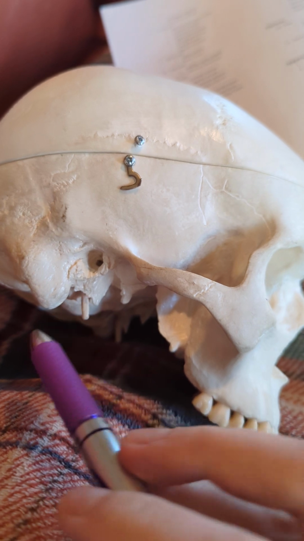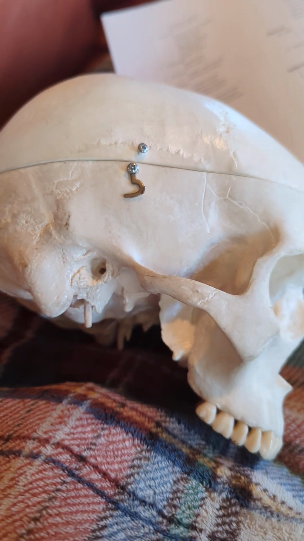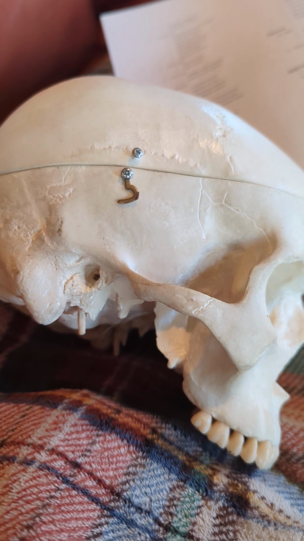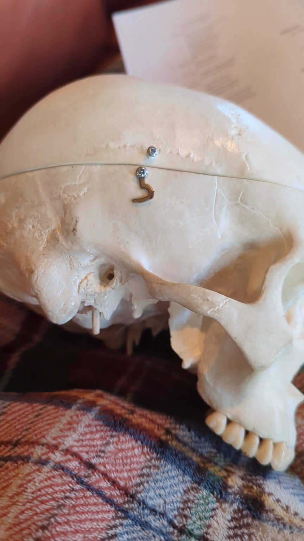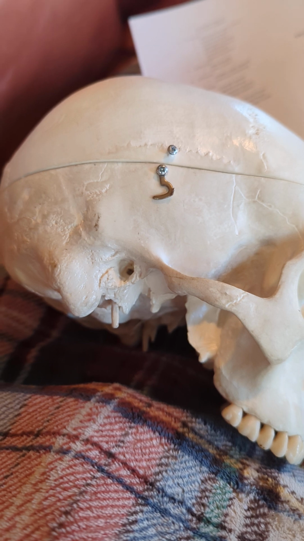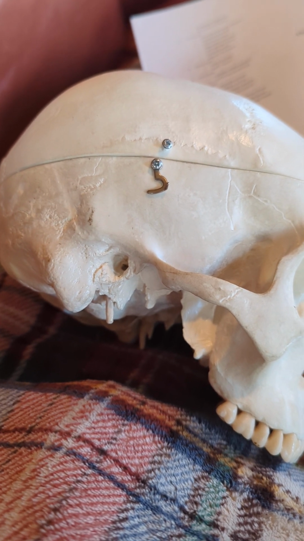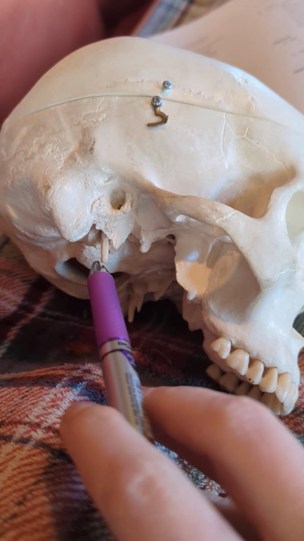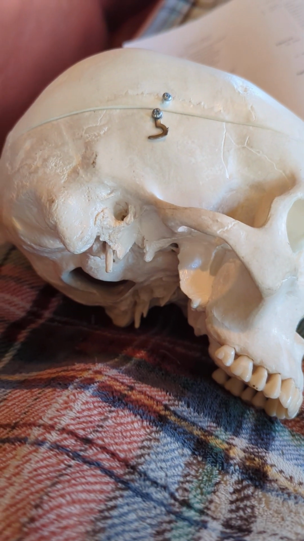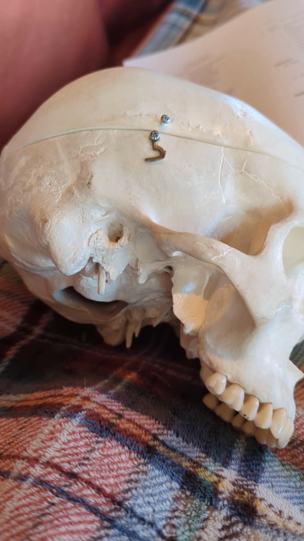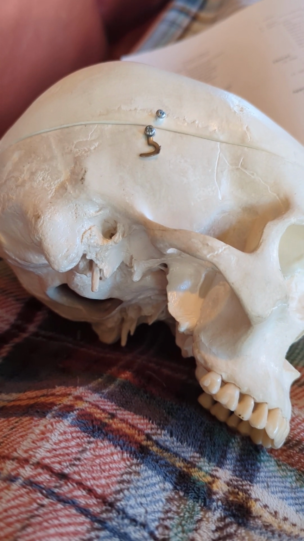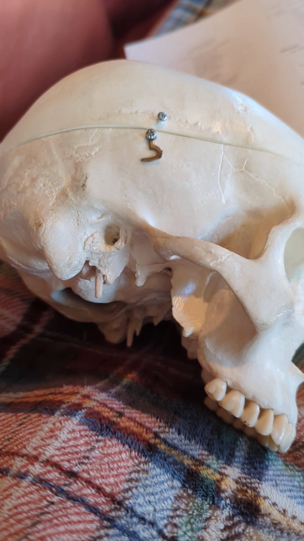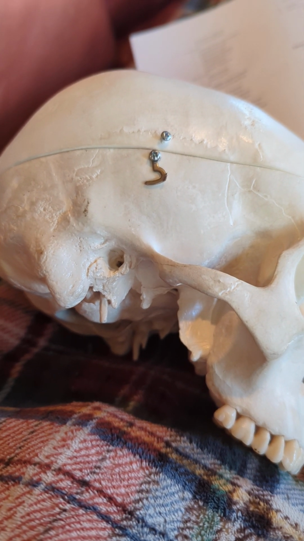This bump right here, which you can feel kind of behind and below your ear, is called the mastoid process. It's a good place for muscle to attach. There's a muscle called the sternocleidomastoid that's going to attach there. This pointy bit here is the styloid process. There will be a few other bones in the appendicular skeleton that also have a styloid process, and it's always going to be a pointy part, kind of like a stylus that you would use to write with on a tablet or something is pointy.